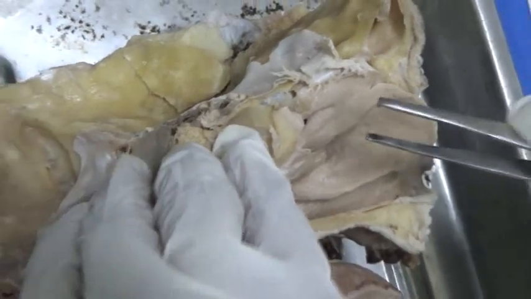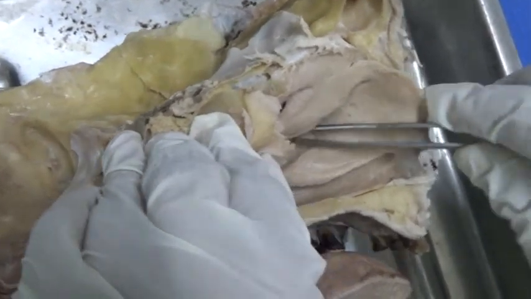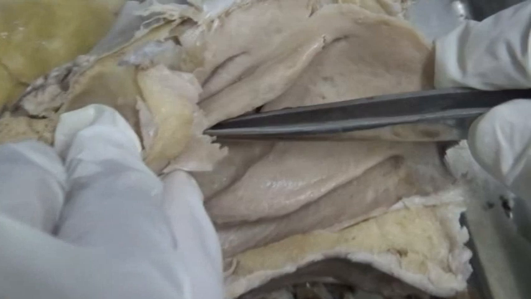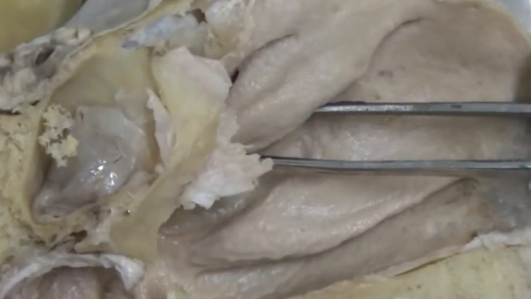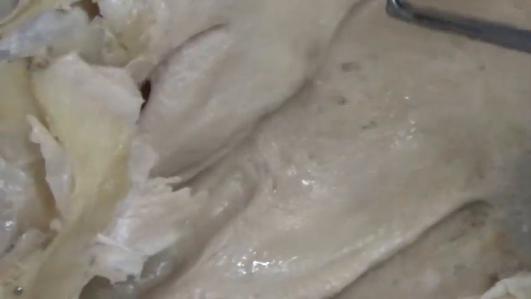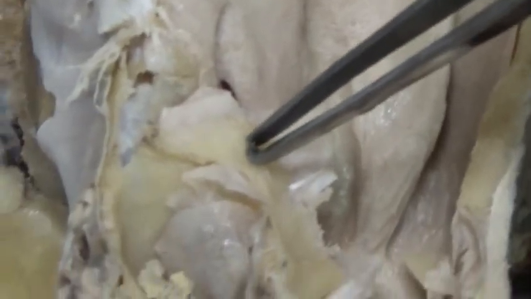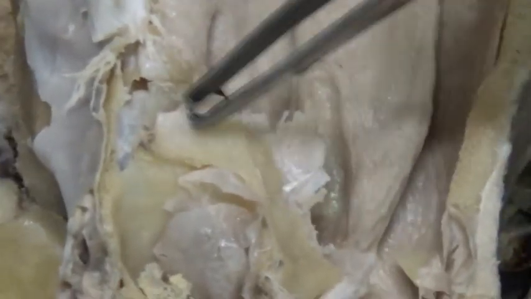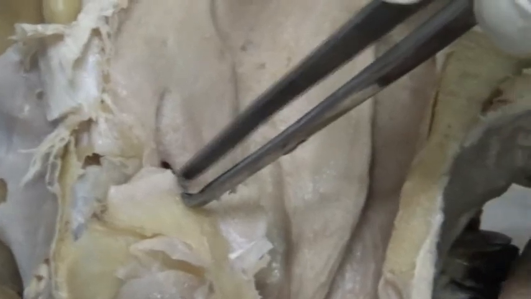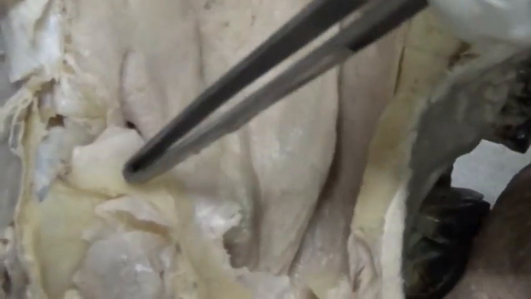Now we'll see what the meatuses are. These are the passages which are lying underneath or beneath each concha. They are seen only when each concha is removed. Superior meatus. It lies below the superior concha, and a small triangular depression just above and behind the superior concha. There is a small triangular depression which is known as the sphenoethmoidal recess, somewhere here, this part.